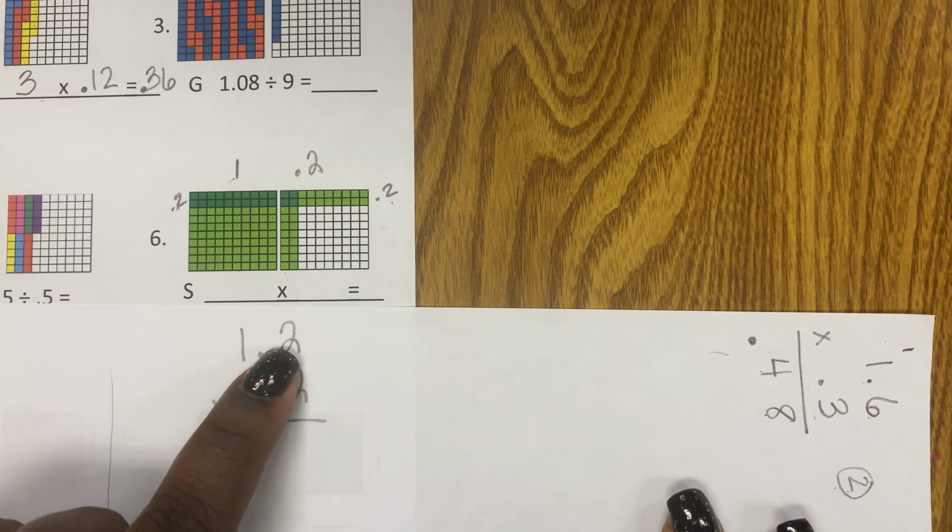It's looking like every group is having 12 hundredths. I'm going to count to make sure. 1, 2, 3, 4, 5, 6, 7, 8, 9, 10, 11, 12 hundredths.